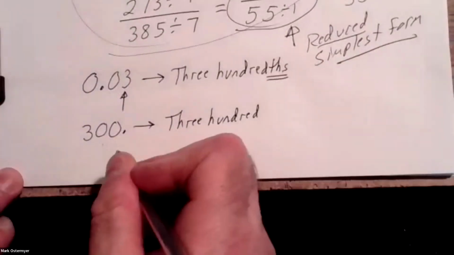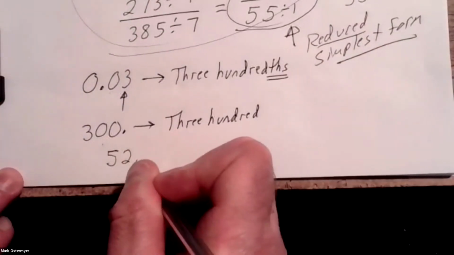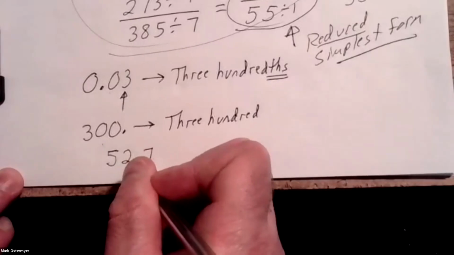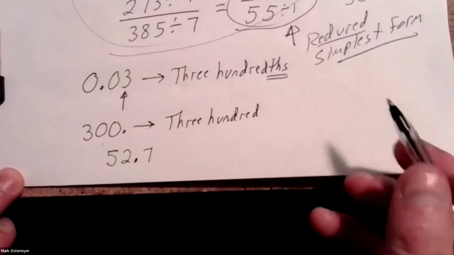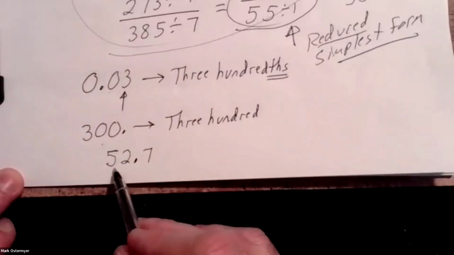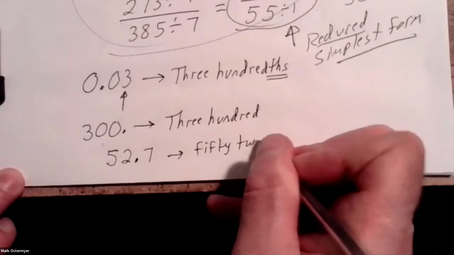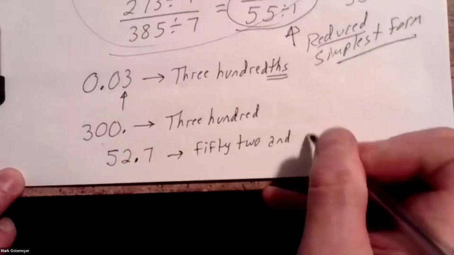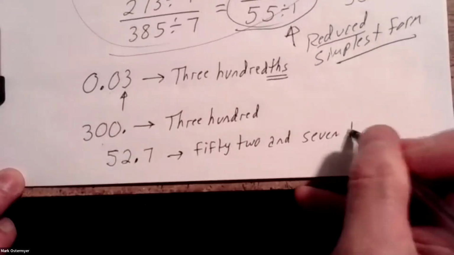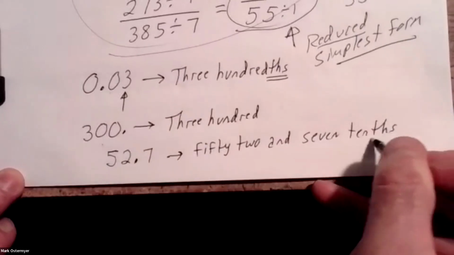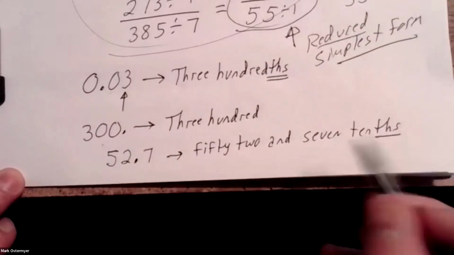All right, try this one here. How would you read this decimal? 52.7. We should read it properly as 52 and what? What would you read this as? 52 and? 7/10. You are correct. 52 and 7/10. Notice the THS ending, 7/10.